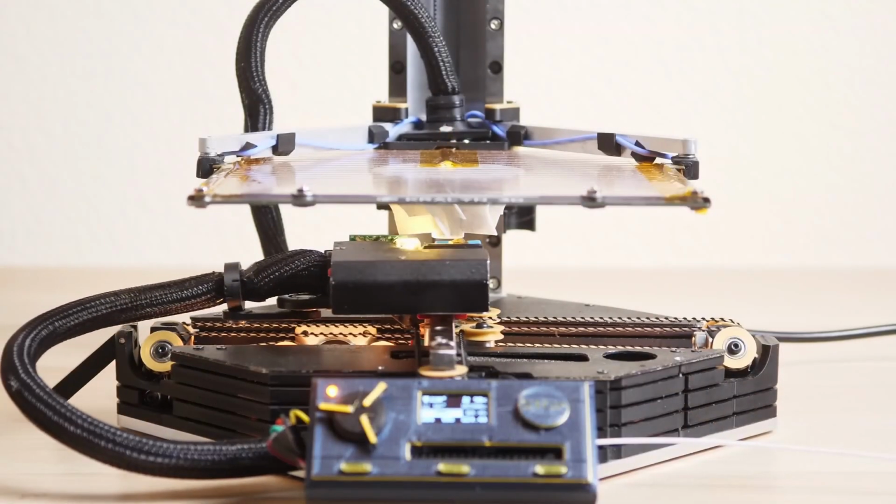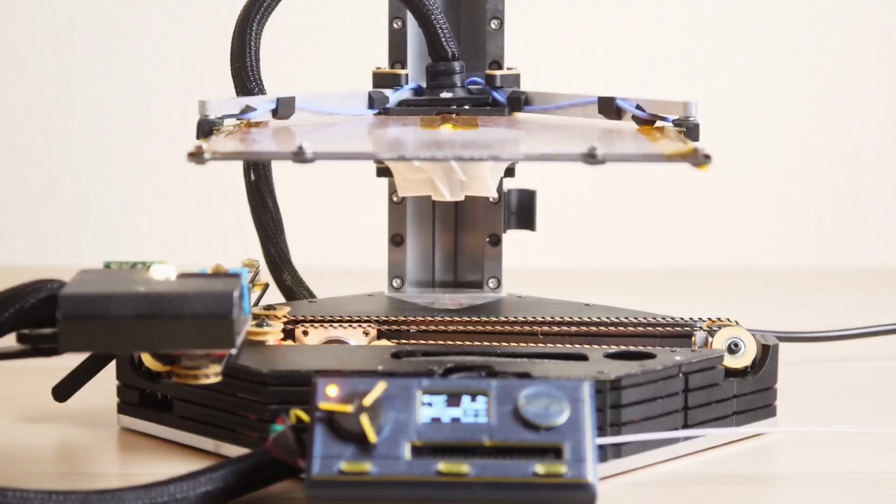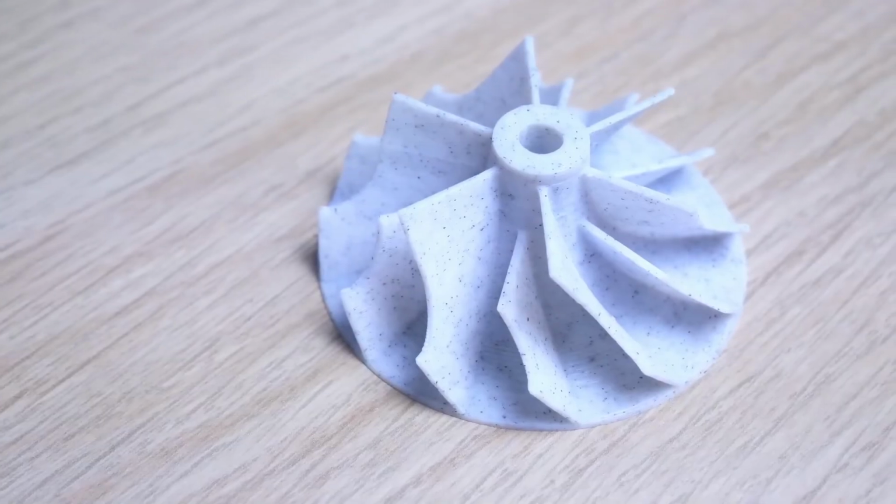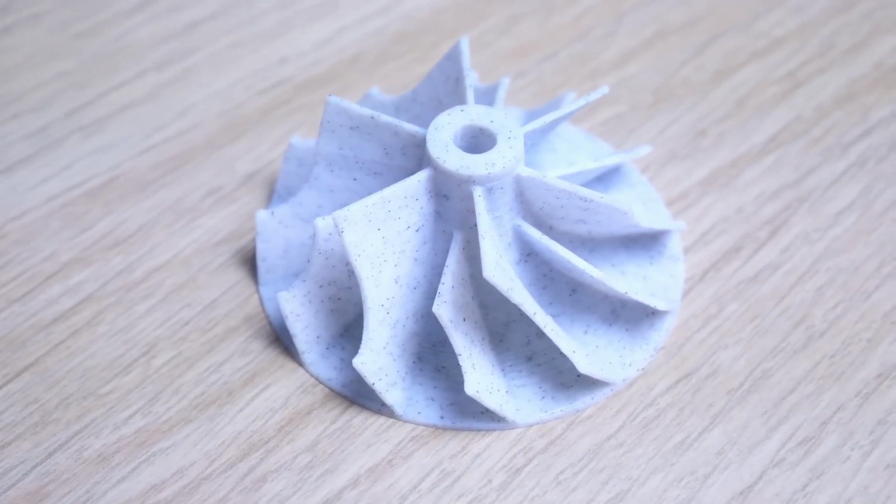That's the Voron square. It's kind of a turbo impeller, basically.